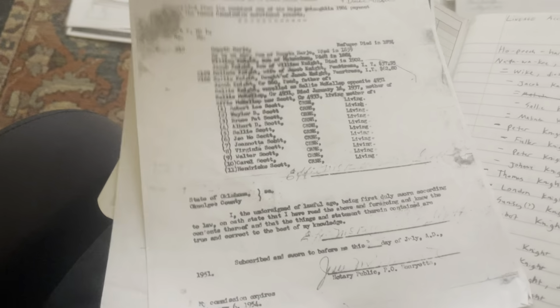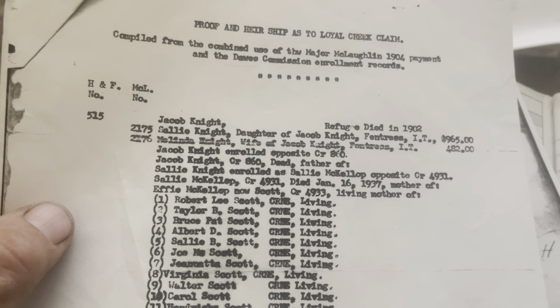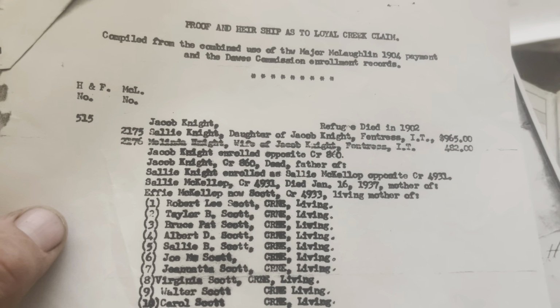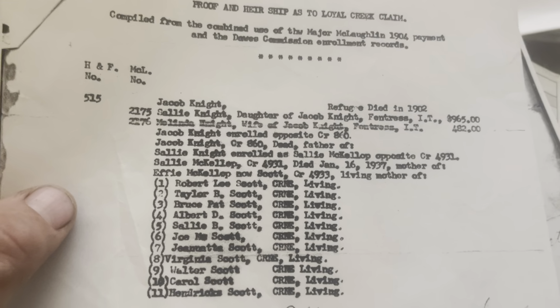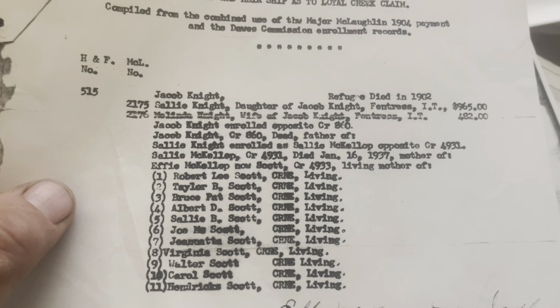Okay, so I made copies of the document because I knew that it would be important to others as well. This one is the claim for descendants of Hobith Harjo. That's what this page is. The next page specifies the heirs of Jacob Knight, because it goes into Sally, his daughter, and Melinda, his wife at the time. Then it mentions Jacob's the father of Sally, Sally's the mother of Effie, Effie's the mother of all these kids again.